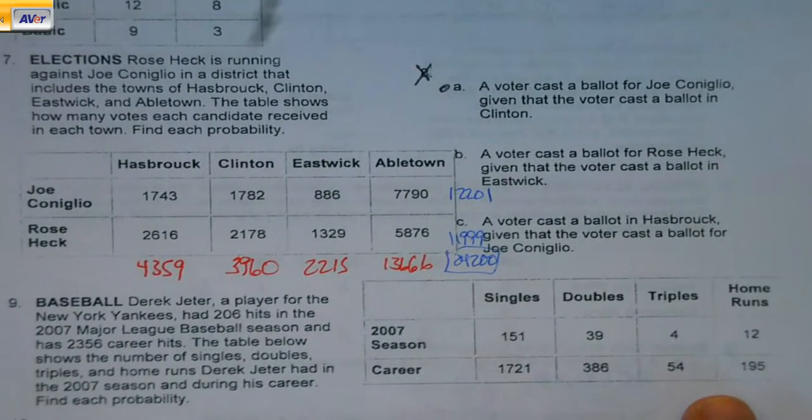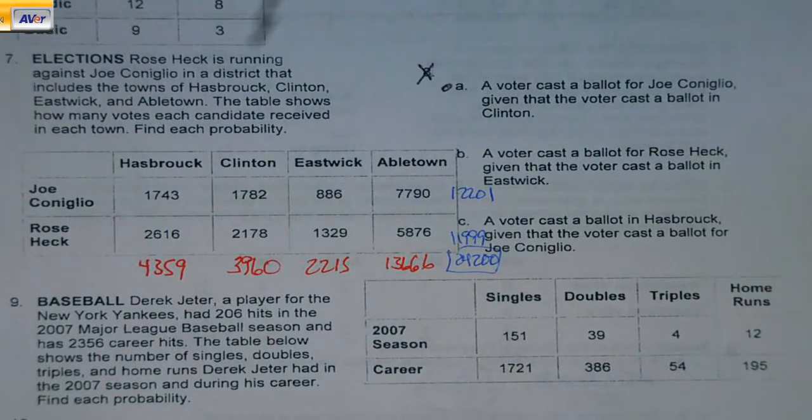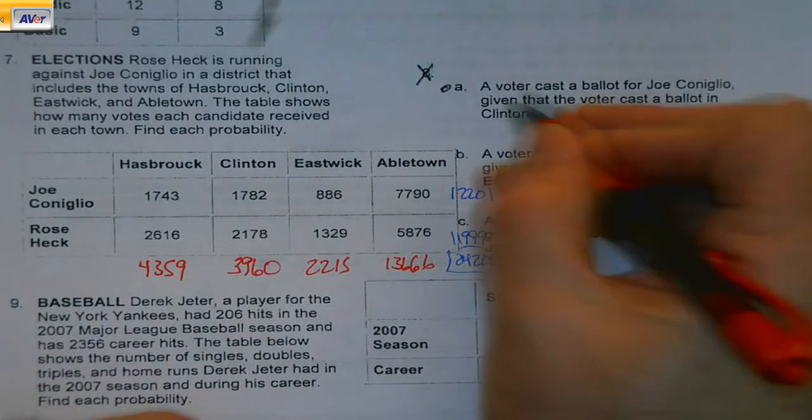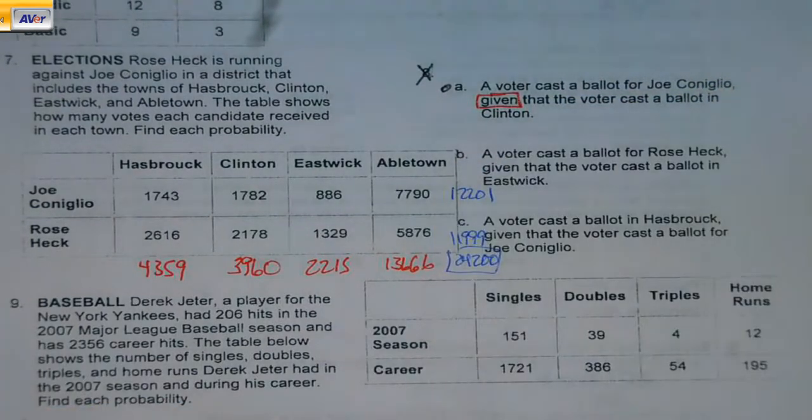Because what I'm going to be doing here is, it looks like we're back into elections again here. So we're told the districts that the voting was done in and the names of the 2 candidates. So what we're going to do is just like we've been doing before. We go through, we read. So let's say we're doing A. A voter cast a ballot for Joe Coniglio, given that the voter cast a ballot in Clinton.